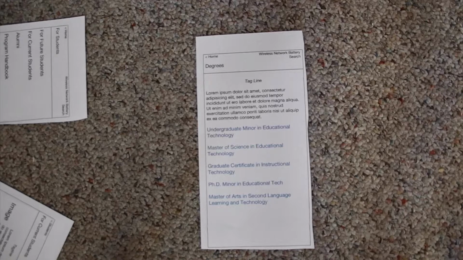Then I'll be observing them, I'll be taking notes, and with that I can go back and do a 3rd, 4th, 5th iteration until I feel that I have the flow down. So if my user went to the undergraduate minor in Ed Tech, maybe I need to highlight something, or maybe it was just a mistake.